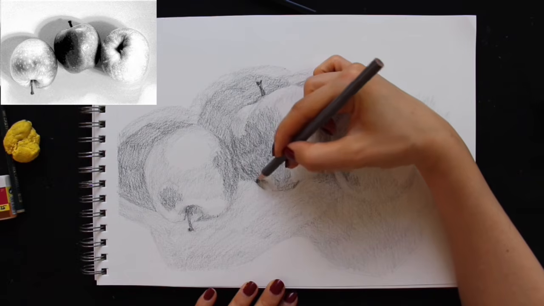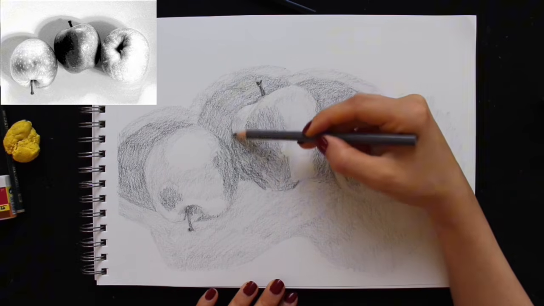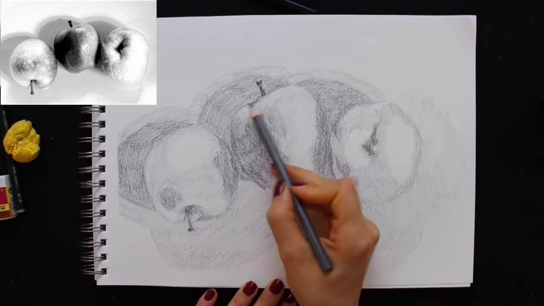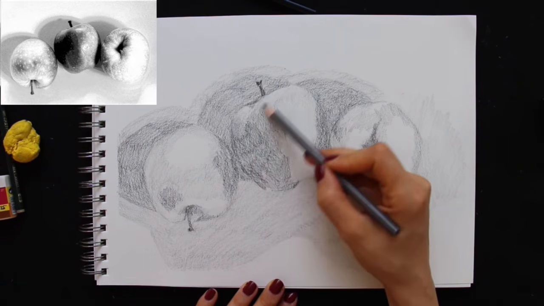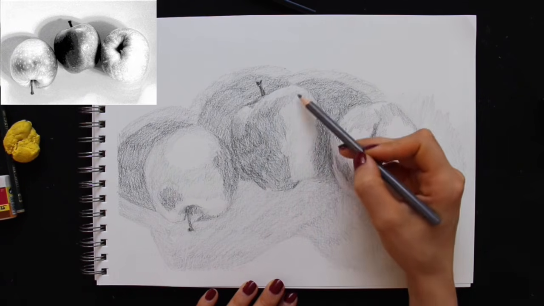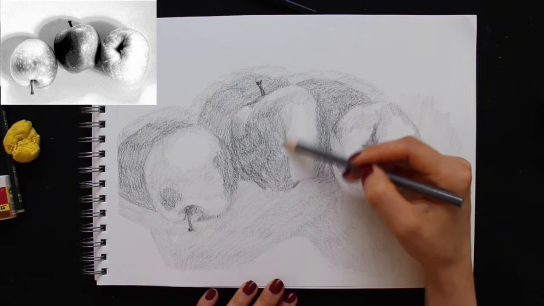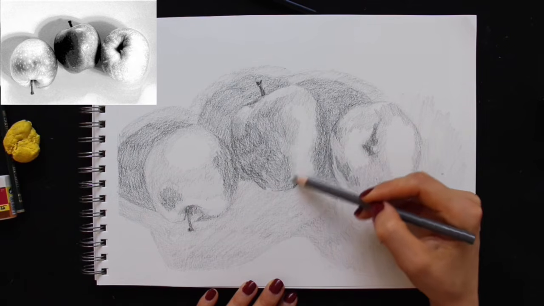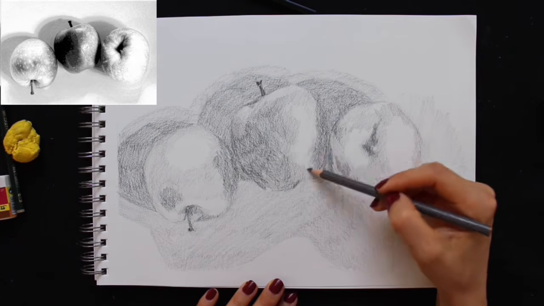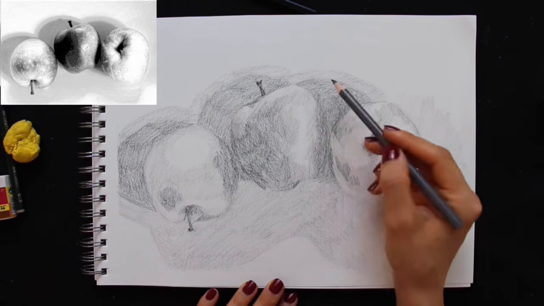We start paying attention to more subtle changes in values. We start noticing where we have to develop sharp edges or visible edges versus lost edges. We do more layering in areas that we need to darken and push contrast in, and we work on transitions.